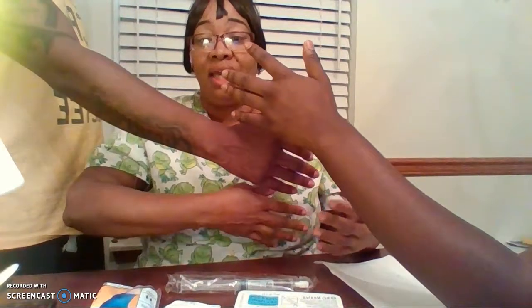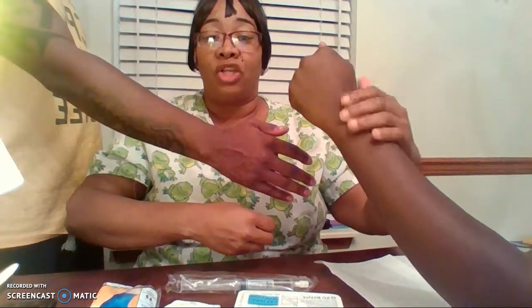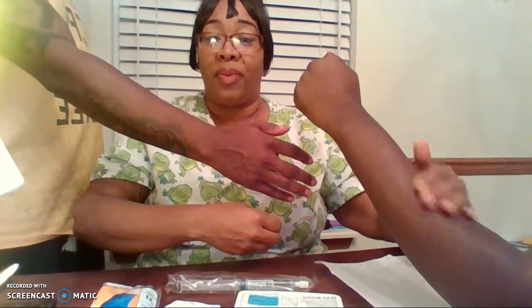So for instance, if the patient is covered in tattoos, it may be harder to see the veins. If they are a darker or a lighter skin tone, then it's harder to see the veins through the skin. Some of the patients are more muscular or obese, and so it's harder to feel the veins on the patient because there's more adipose tissue.